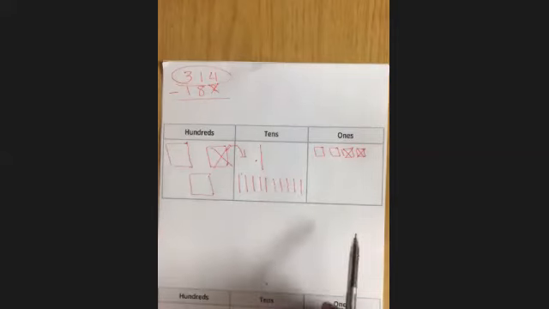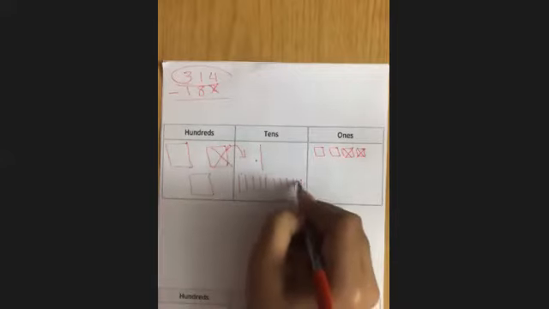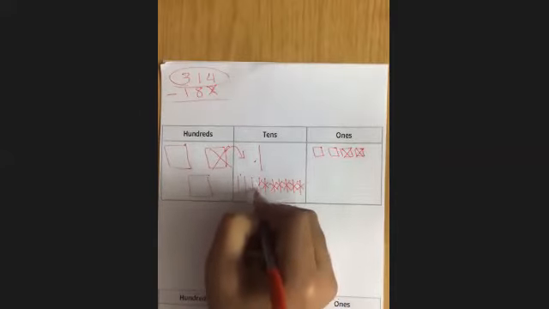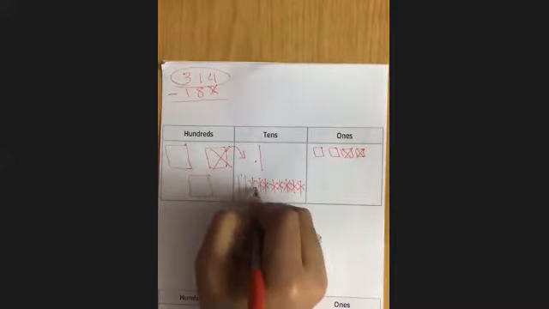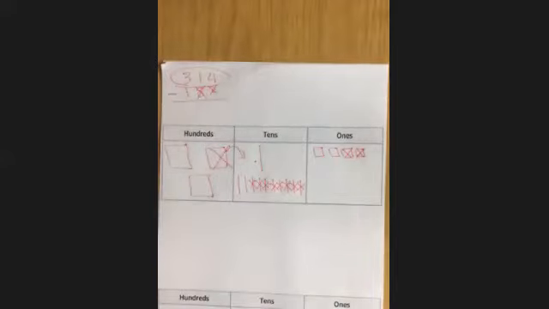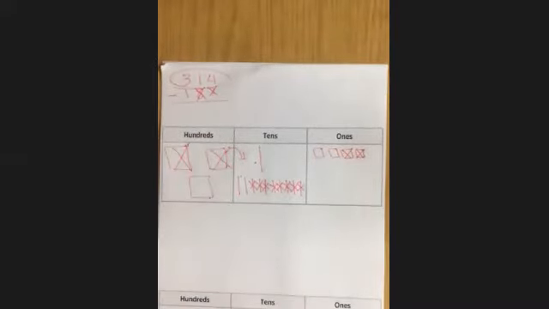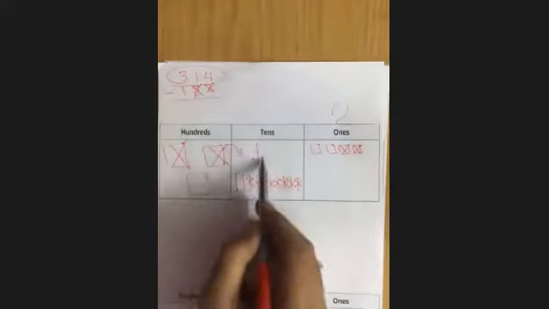Now we can cancel 8 lines: 1, 2, 3, 4, 5, 6, 7, 8. So we cancel the tens. The last step, we need to cancel 1 from hundreds, like that. And now we need to write the answer. The remainder here is 2 in ones, 3 in tens, and 1 in hundreds. The answer is 132. Another exercise.